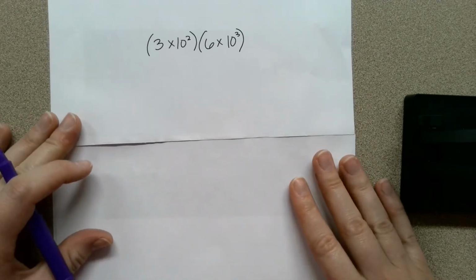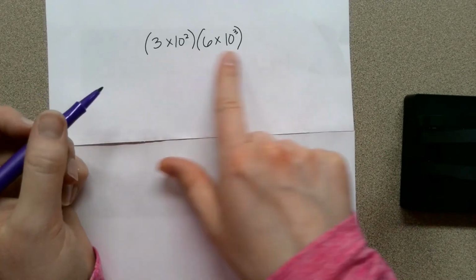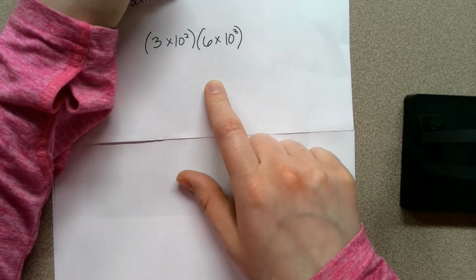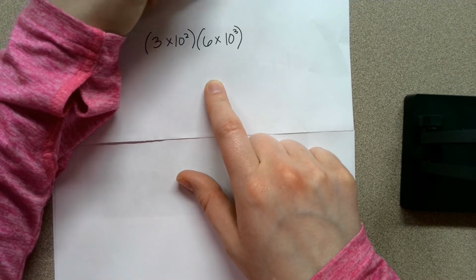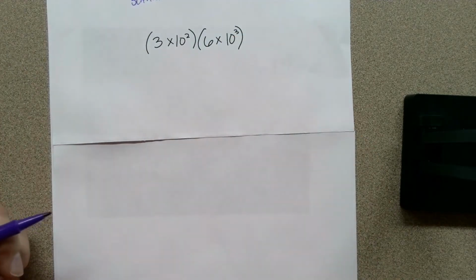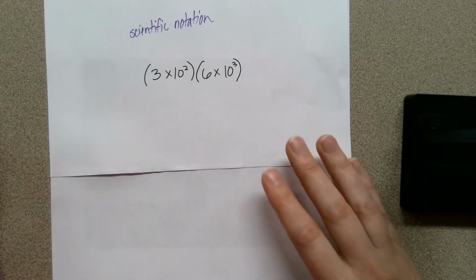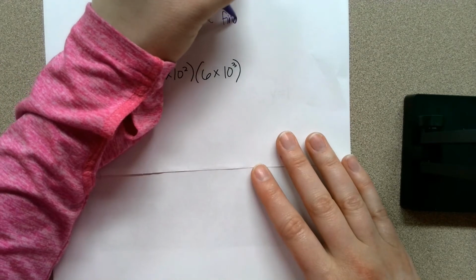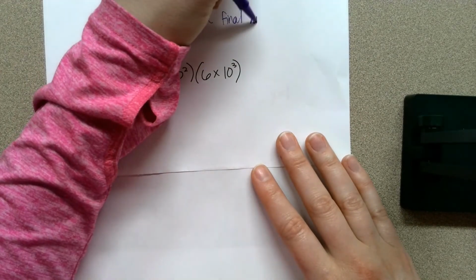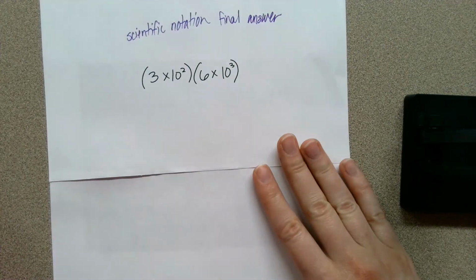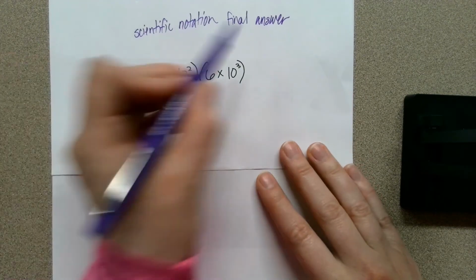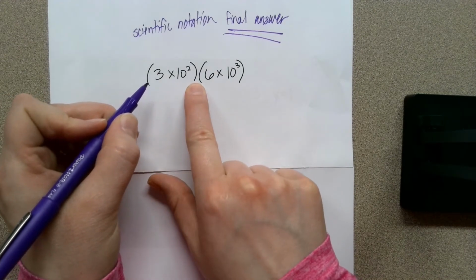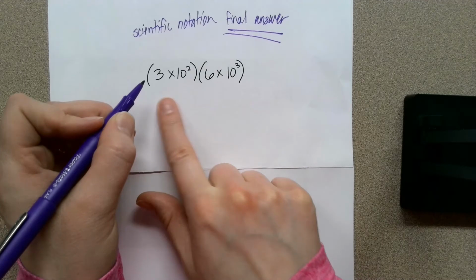Then we have a problem like this, where it looks like scientific notation, which each of them separately are, and when you see a problem that starts in scientific notation, we want our final answer to also be in actual scientific notation. So that's something we're going to check here. Again, it's all multiplication throughout the whole thing, including those exponents.